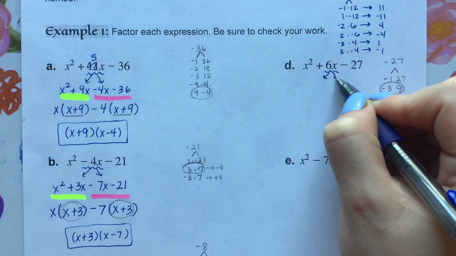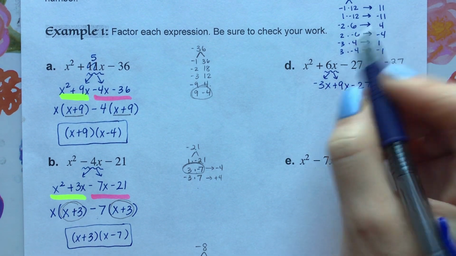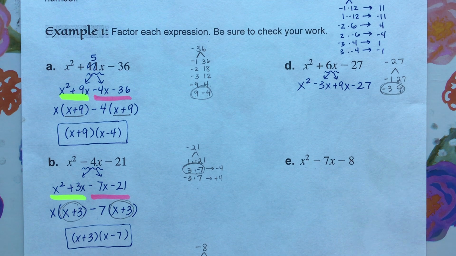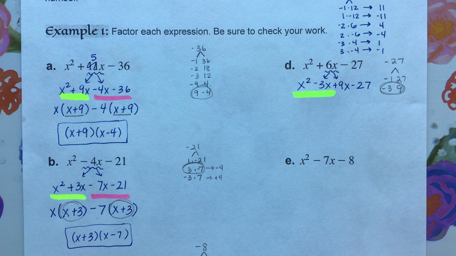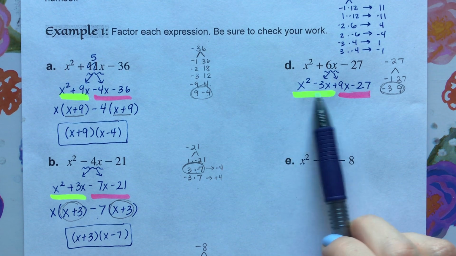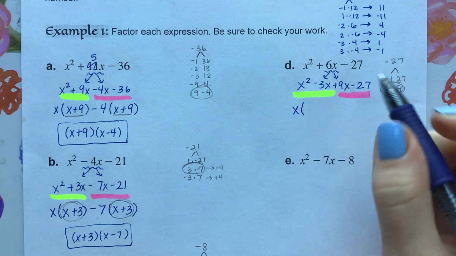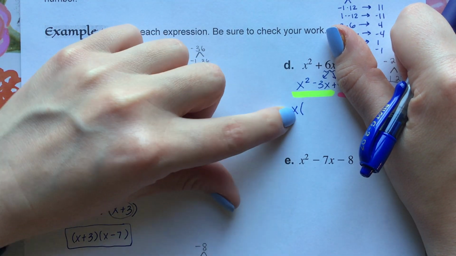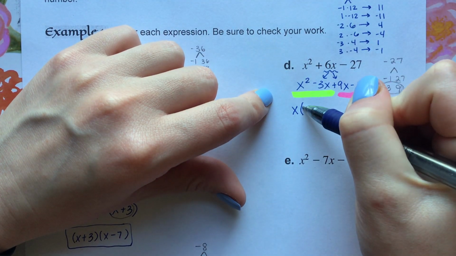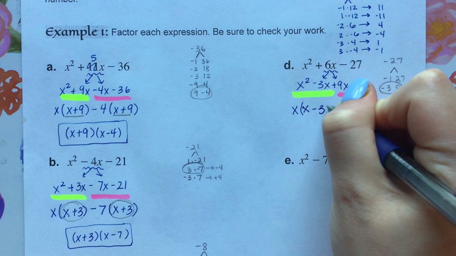Rewrite your middle term as negative 3x plus 9x. Carry down your minus 27 and your positive x squared. Now, we're dividing this into 2 halves. For the first half, underlined in yellow, what does x squared minus 3x have in common? They have an x in common. And when I factor that out, what do I have remaining? So x squared with an x factored out, I still have an x remaining, so that's going in the parentheses. And then negative 3x with an x factored out, I still have a negative 3 remaining.